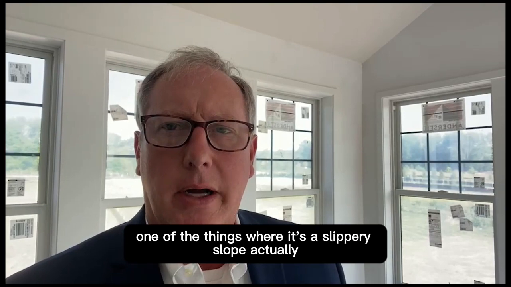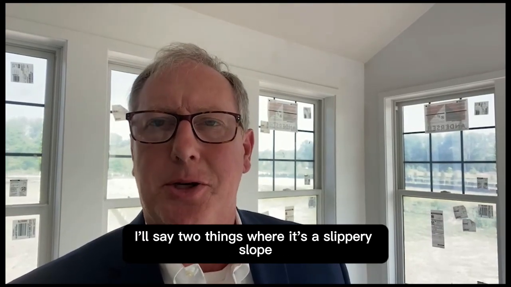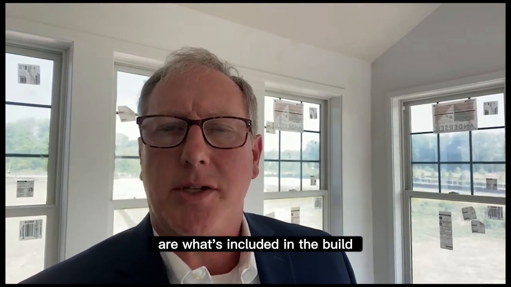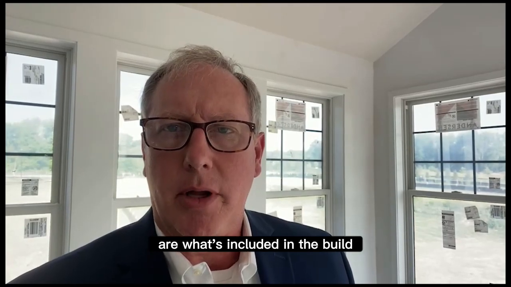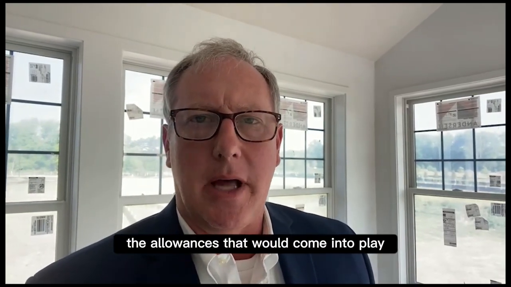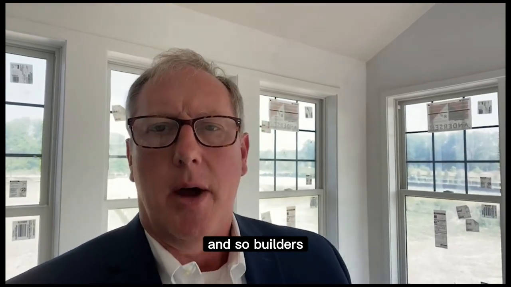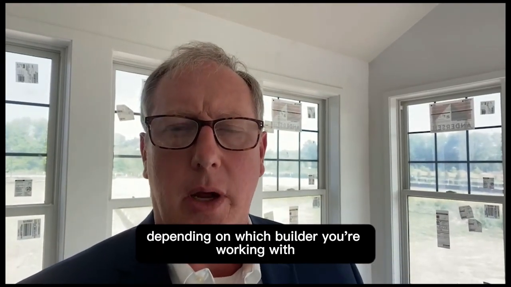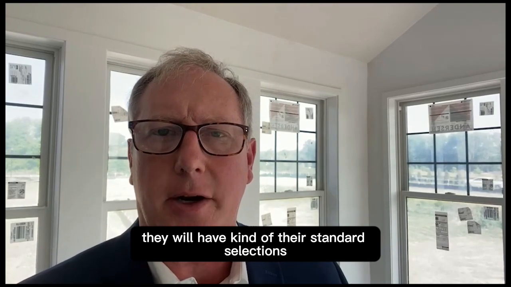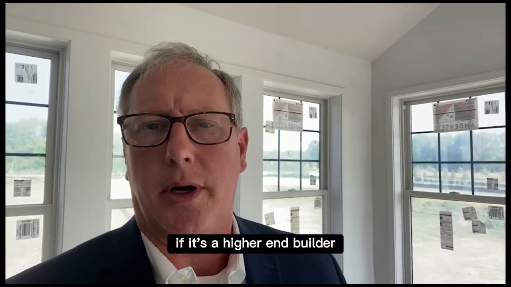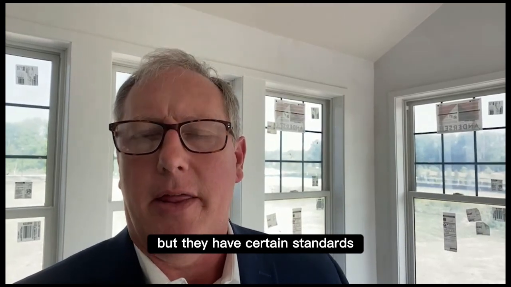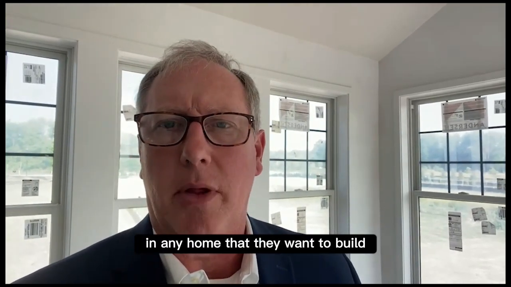One of the things where it's a slippery slope, actually I'll say two things where it's a slippery slope, are what's included in the build, and then also there are the allowances that would come into play. And so builders, depending on which builder you're working with, they will have their standard selections. If it's a higher end builder, you might be starting from scratch, but they have certain standards in any home that they want to build.